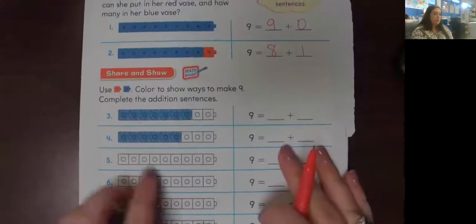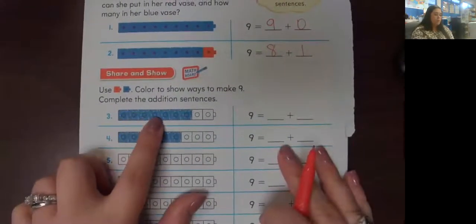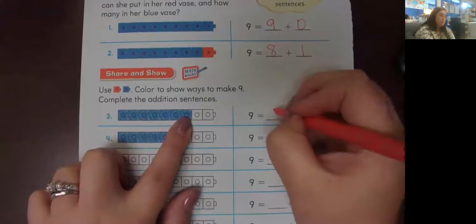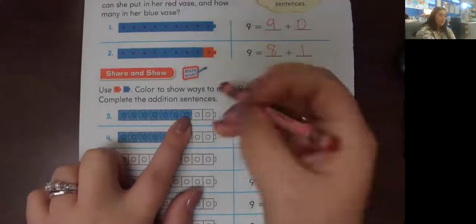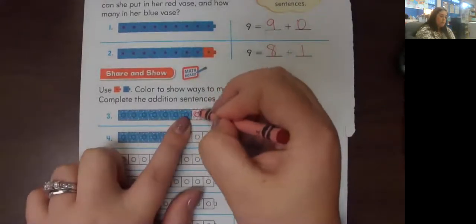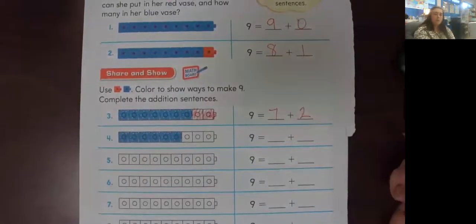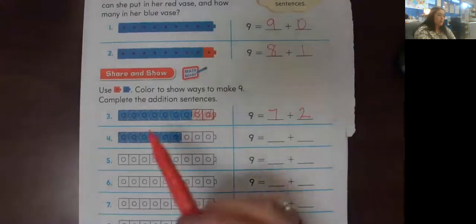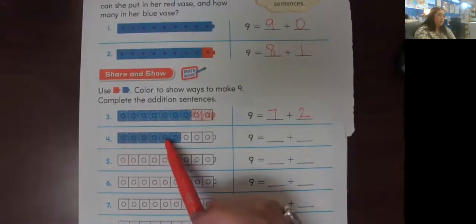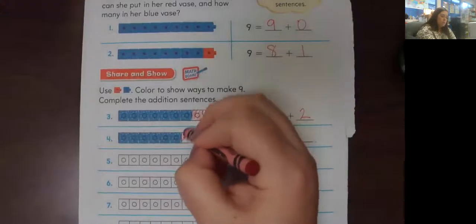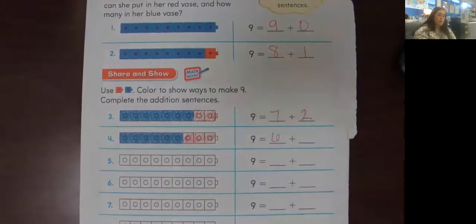Then down here, they started to color some for us. So they did 1, 2, 3, 4, 5, 6, 7 blue plus, let's color these other 2 red. 1, 2 red. So 7 plus 2 equals 9, okay? The next one, they colored 1, 2, 3, 4, 5, 6 blue, and we'll color the rest red. 1, 2, 3 red.